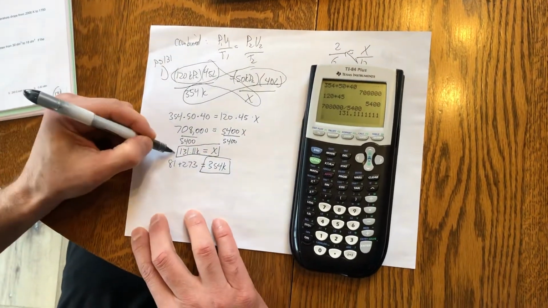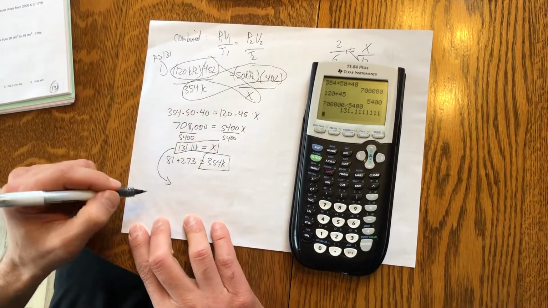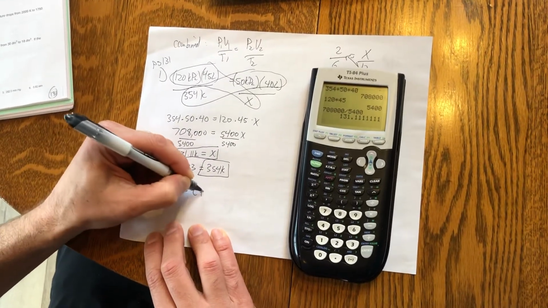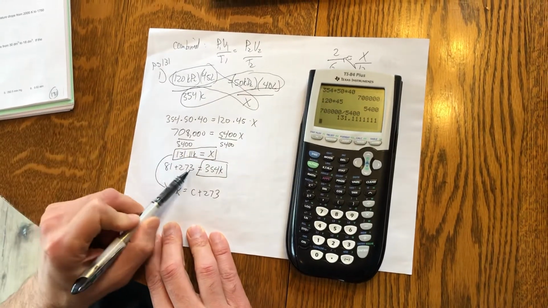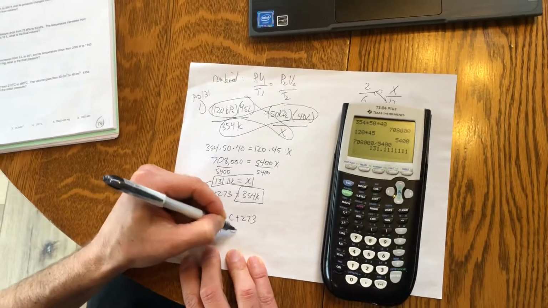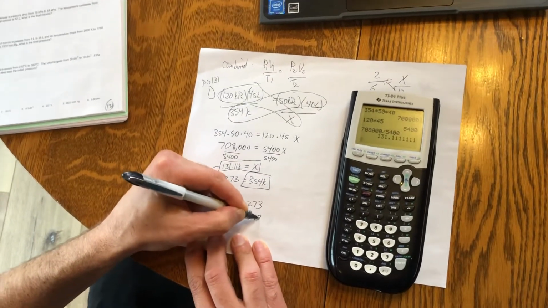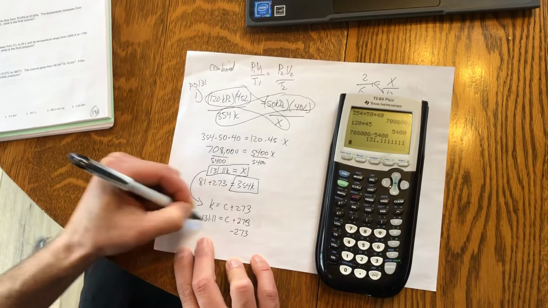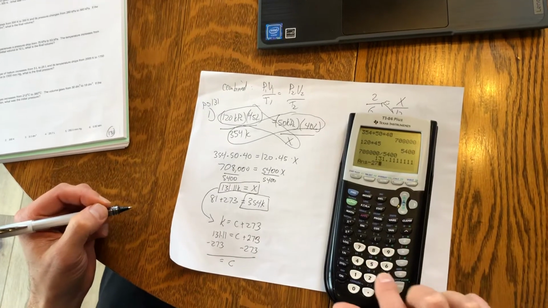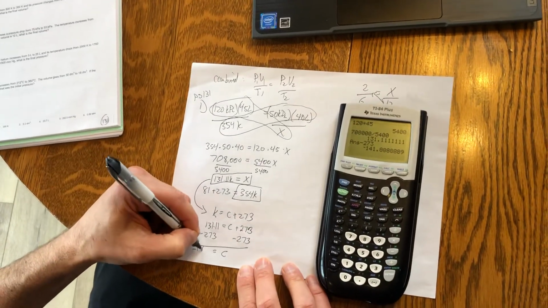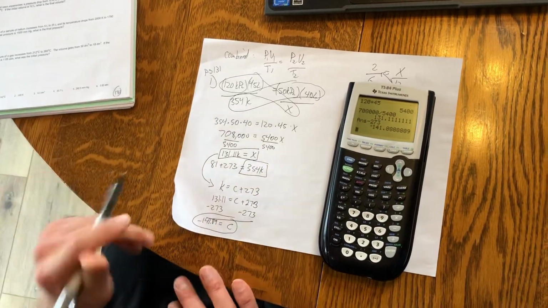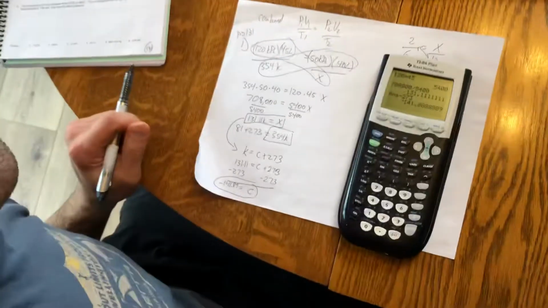However, the question asked for Celsius, and so in order to get that, remember, Kelvin equals Celsius plus 273, like we did right here. And so if we have 131.11 and we're looking for Celsius, that means we're going to subtract 273 from both sides. And so Celsius comes out to negative 141.89, which on the answer key is 142. Okay.